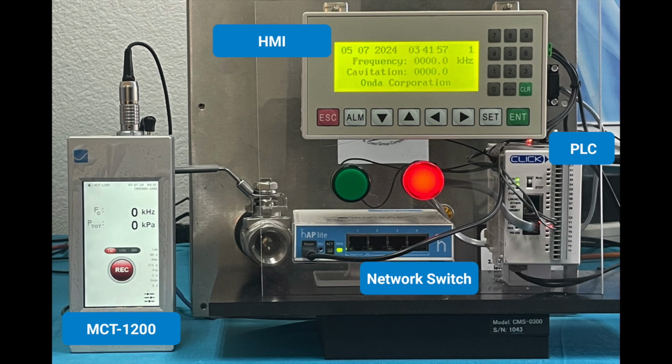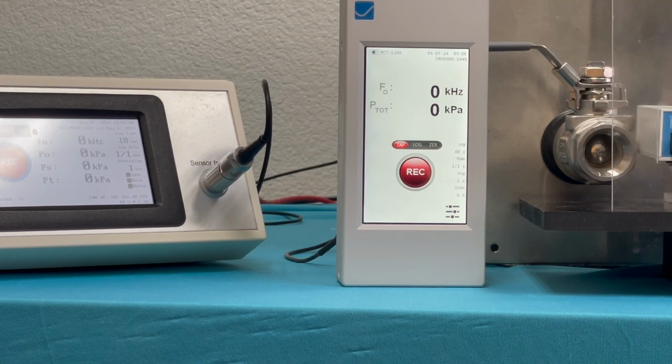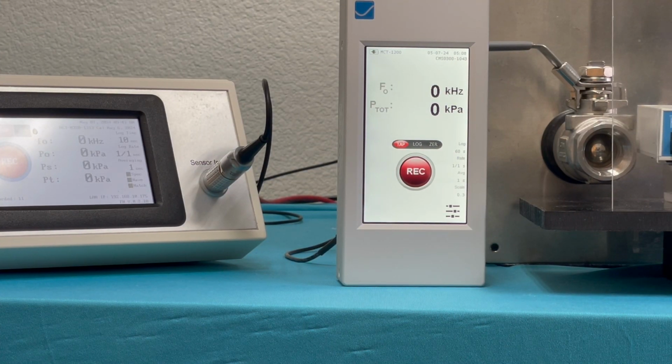We'll walk you through a simple setup using the MCT-1200, CMS-0300, a PLC, and an HMI, all within your own network. Let's kick things off by setting up the MCT-1200 to communicate with your PLC.